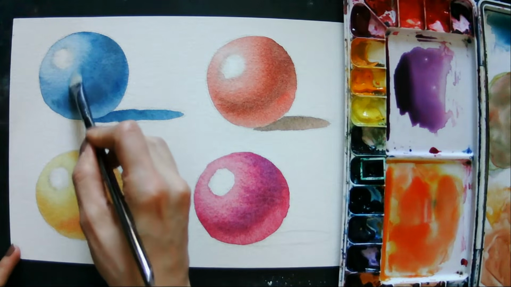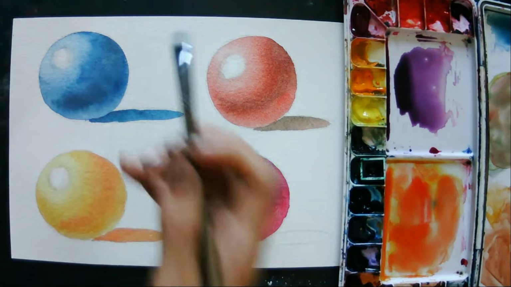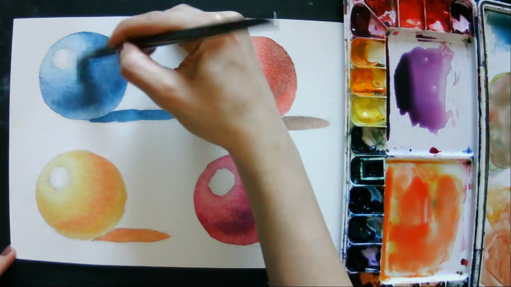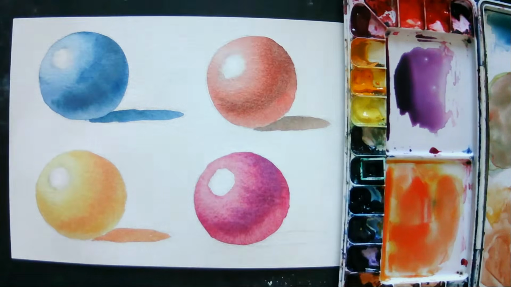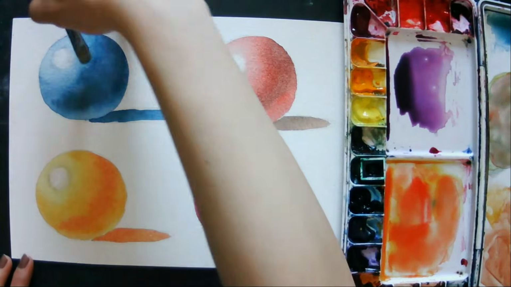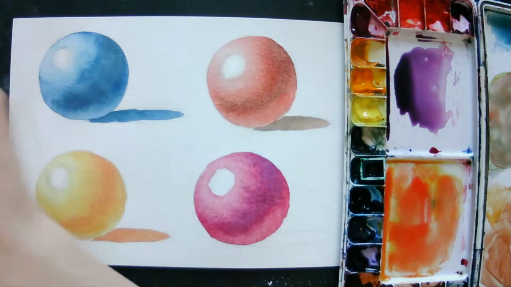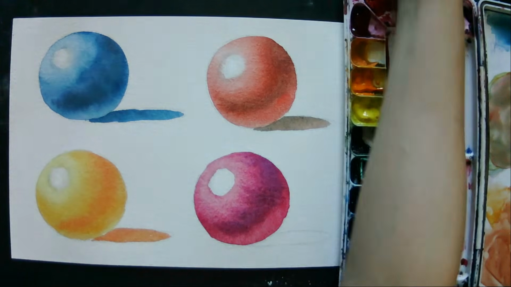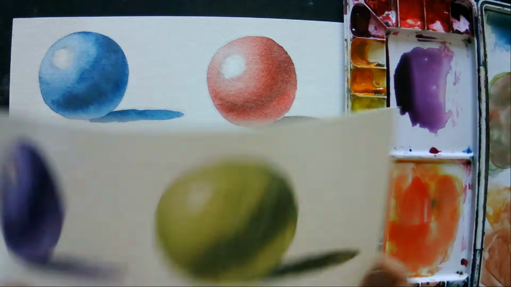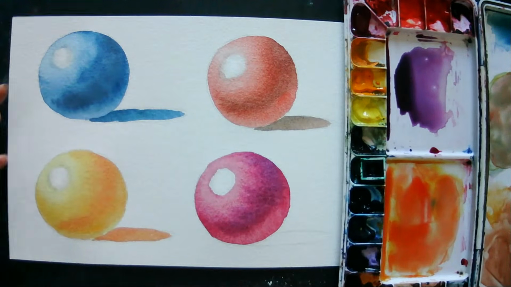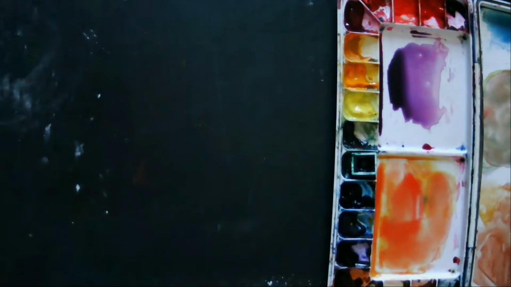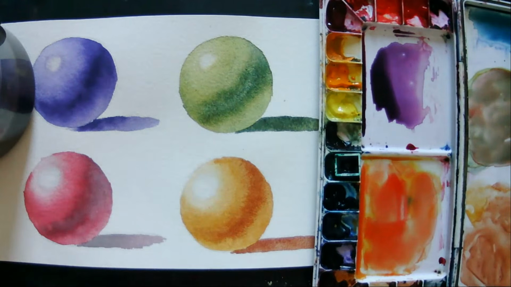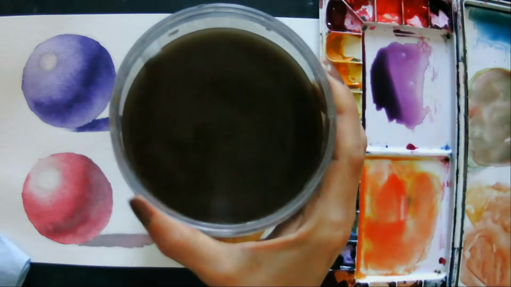Soften. I think it's a little bit better. Okay. All right, so where can I do some glazing? Maybe in this green one. Let me set this aside for now. All right. I'm going to change my water one last time because it's very murky.